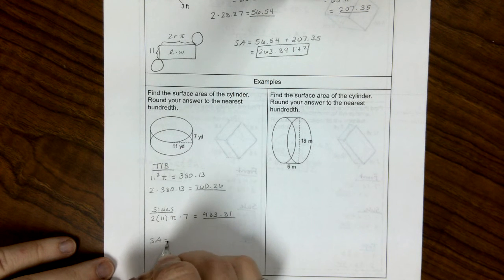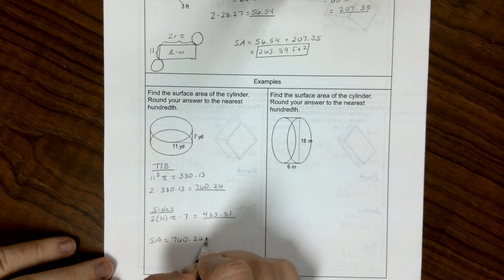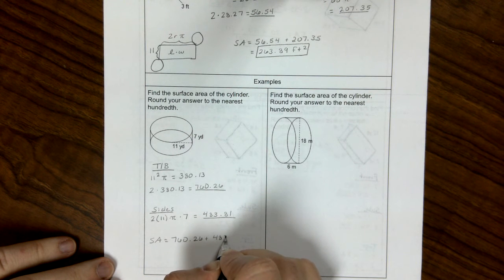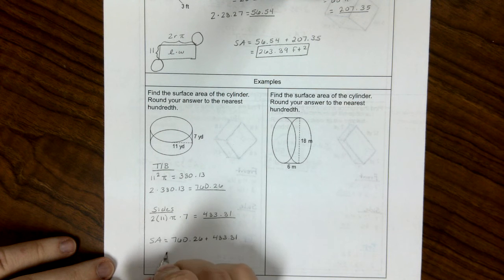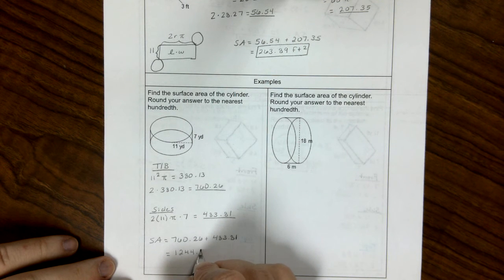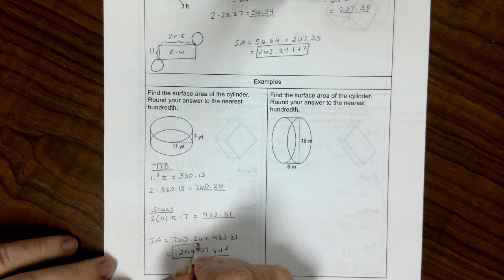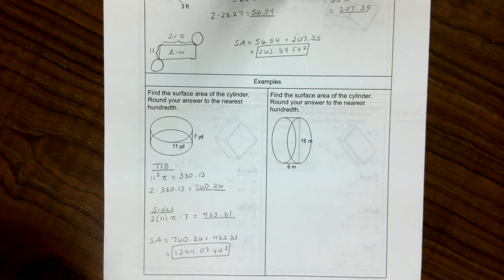and then for surface area, we add those two together, 760.26 plus 483.81 equals 1,244.07 square yards. That's a big cylinder. Okay?